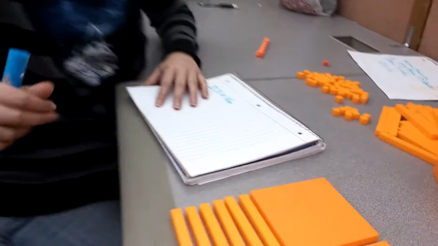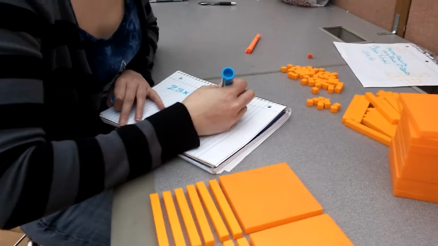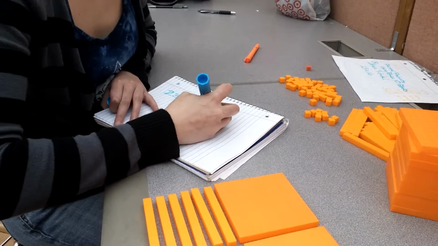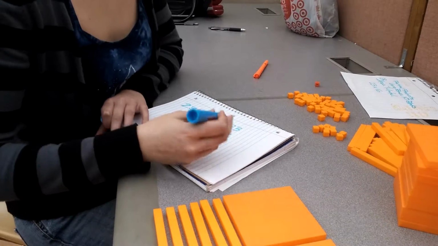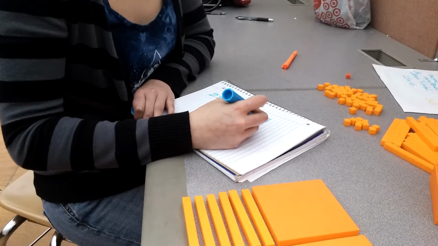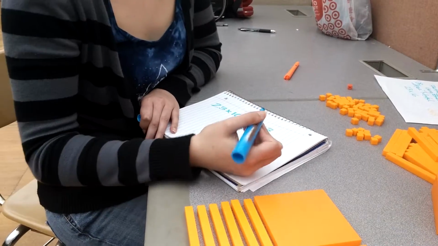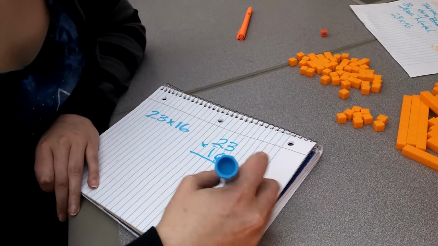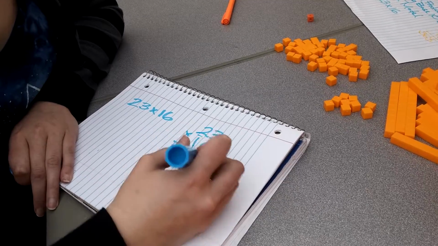Now to show this with our partial products, I'll write it out as we normally would, using partial products. So first off, I'm going to use the place value of 10 and times, which is 20 of course in this place, and times that by 6, which will get us to 120.